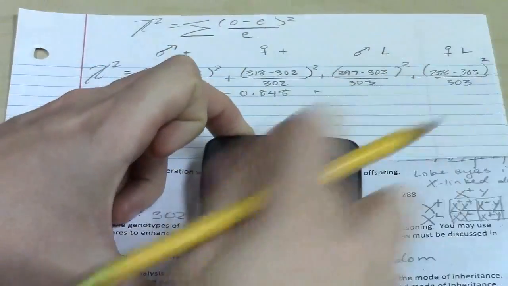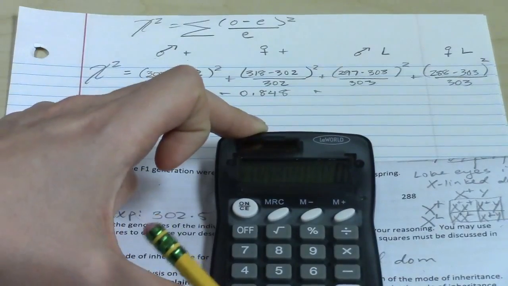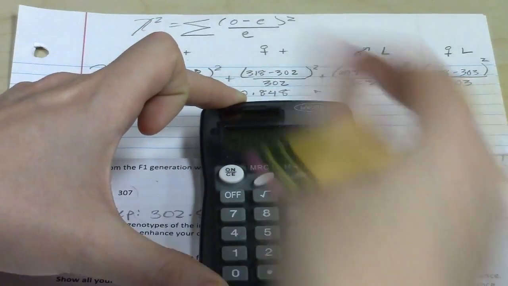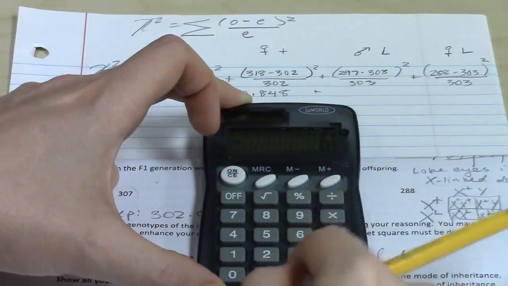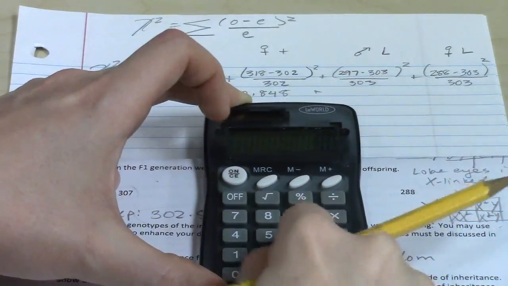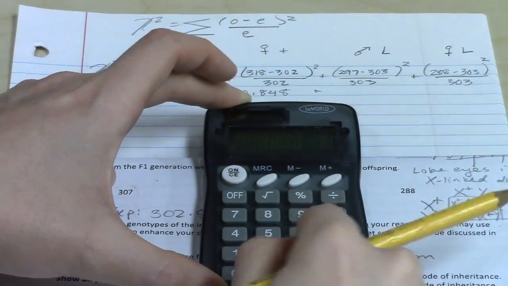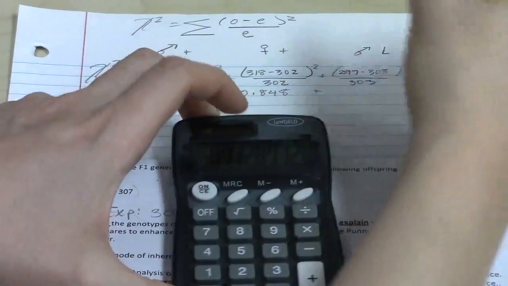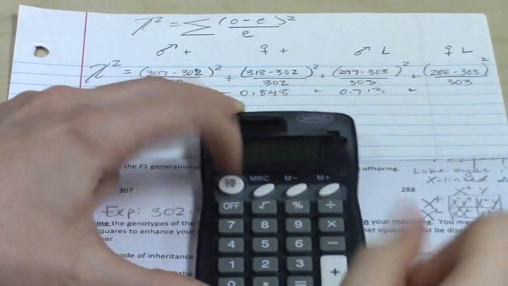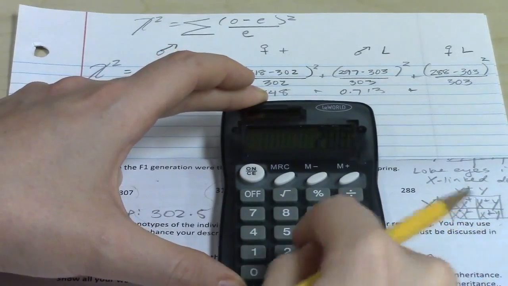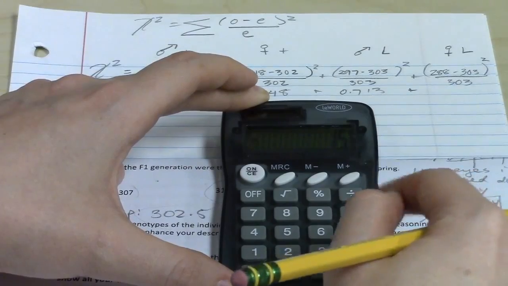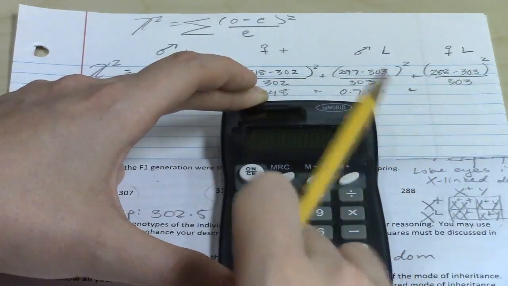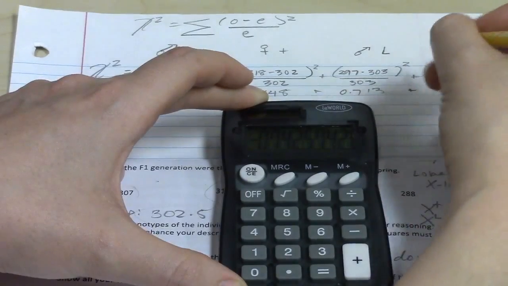0.848 plus, alright, 297 minus 303 squared, right? 297 minus 303 equals negative 6 squared, so it's a positive number, right? So that's going to be 36, divided by 303. That shouldn't be negative. I don't know what happened, why that's negative, but imagining it's positive, 0.713. 0.713 plus 288 minus 303 is negative 15, times 15 equals 225, divided by 303 equals 0.743.